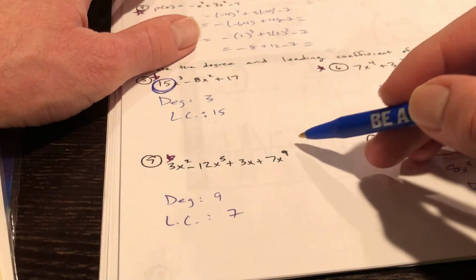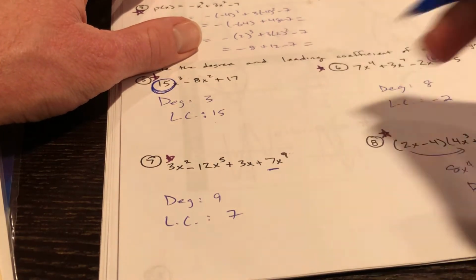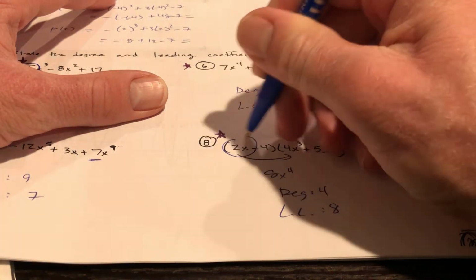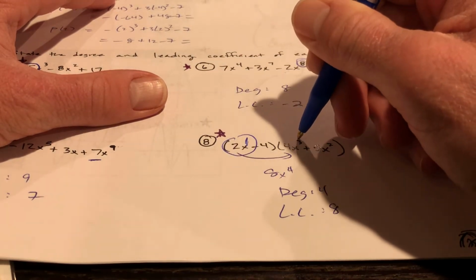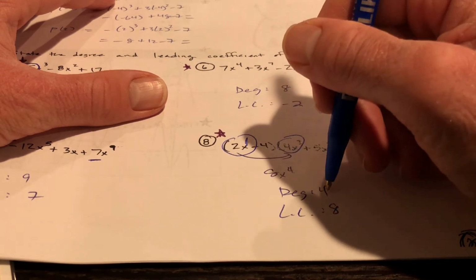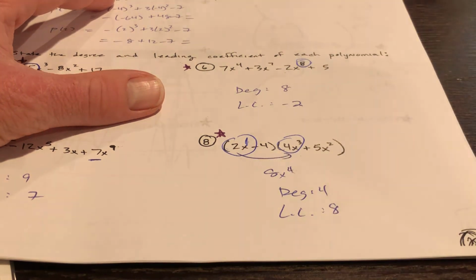If I were to write that in nice standard form, 9 is the highest exponent, so this is degree 9. What's attached to x to the 9th? The leading coefficient is 7. Now, I could FOIL everything out, but the highest power of x times the highest power of x over here will give me x to the 4th. That's the degree. Then 2 times 4, 8. That's the leading coefficient.